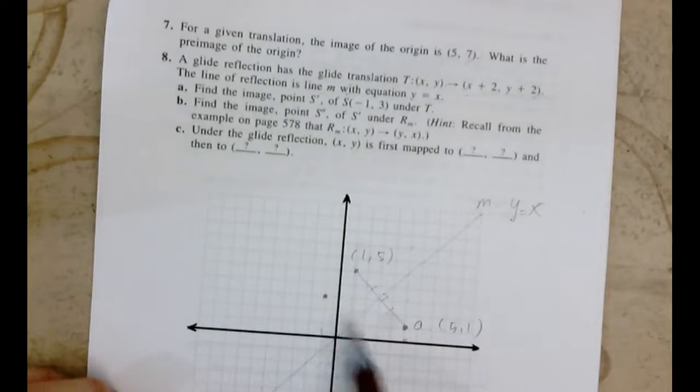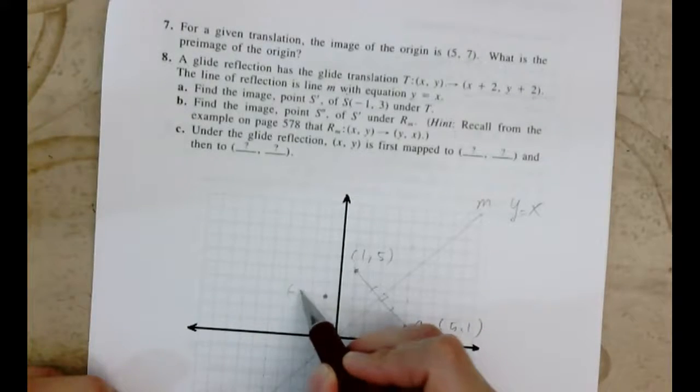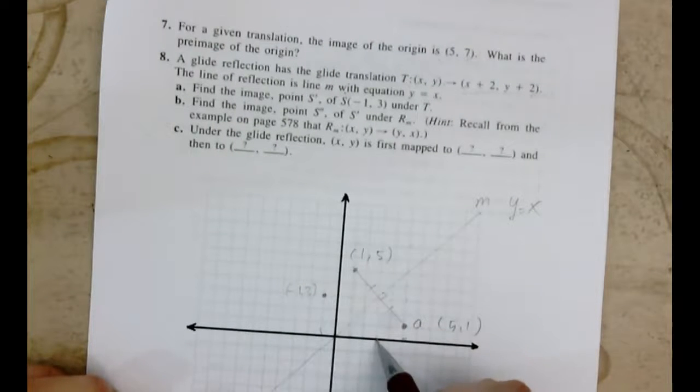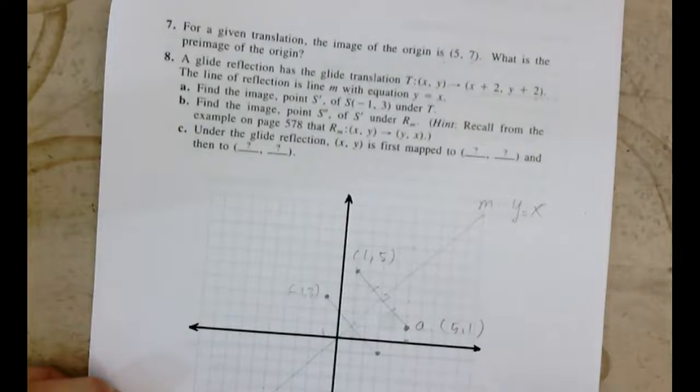Okay, now let's try reflecting first and then do 2 and 2. So this point is -1 and 3, right? So it's going to go to 3 and -1 over here. So if you connect these 2 points, this is the perpendicular bisector. And then do 2 and 2. Yeah, you get to the same place.